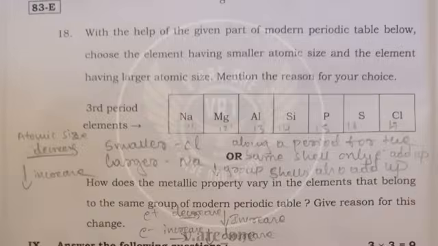In the 18th question, they have given atomic size and arranged the elements of the third period. According to the periodic table, in the third period, sodium has the larger atomic size and chlorine has the smaller atomic size, because atomic size decreases along a period and increases down a group. Along a period it decreases because electrons are added only to the same shell, and down a group it increases because shells also get added.